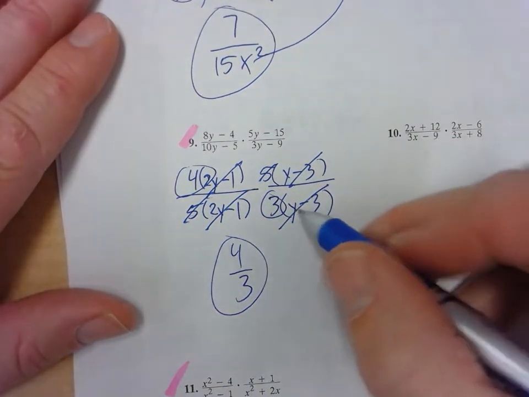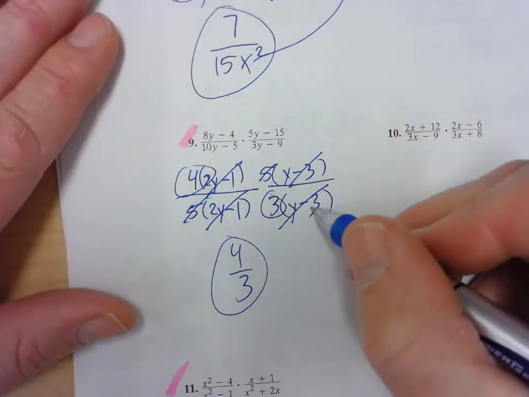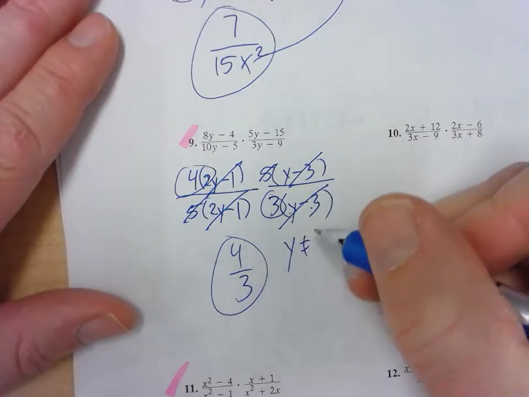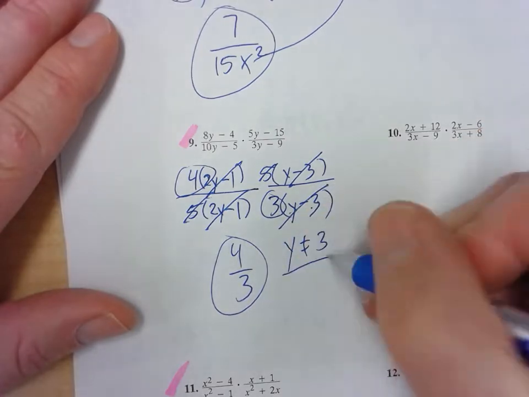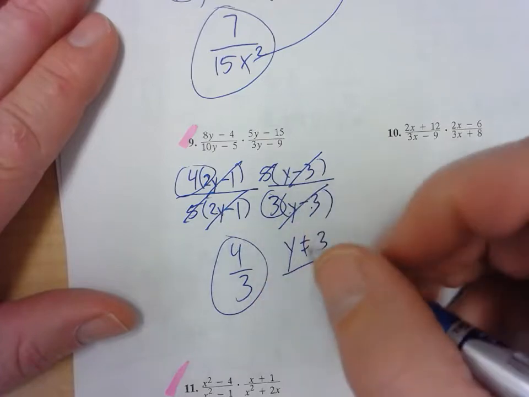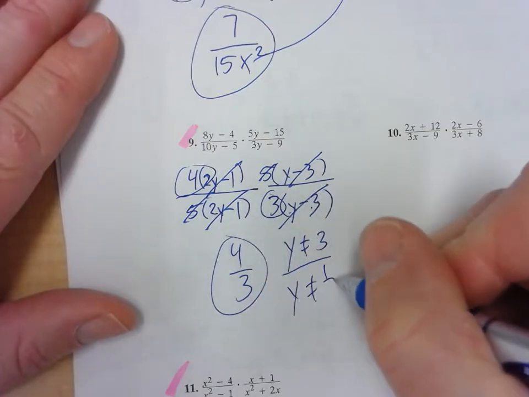Okay, the restrictions, y cannot be 3 because 3 minus 3 would be 0. And then a half again, a half times 2, yep, so y cannot be 1/2.